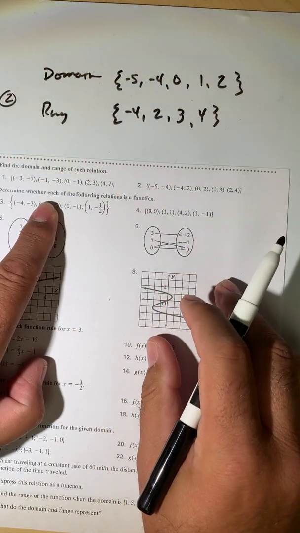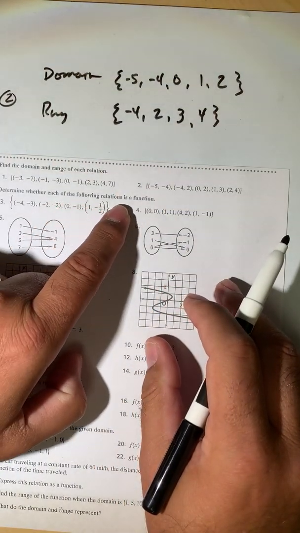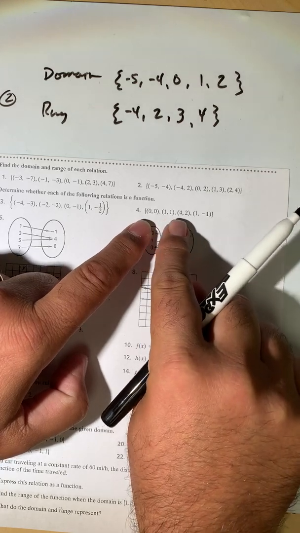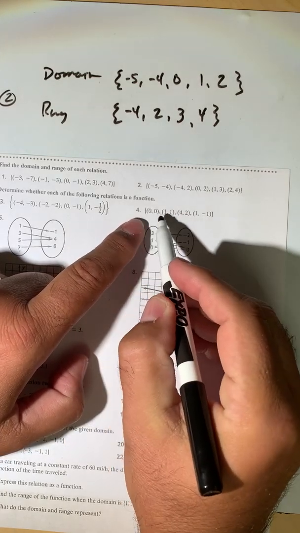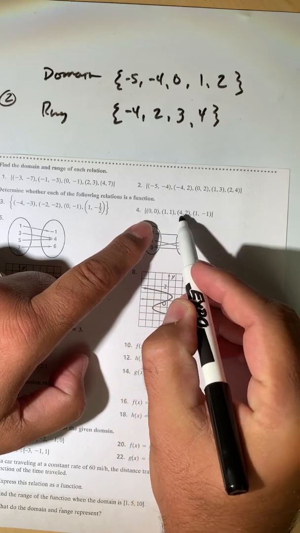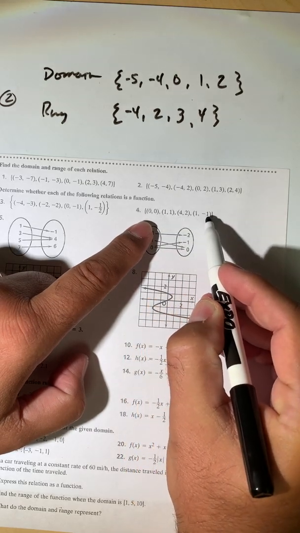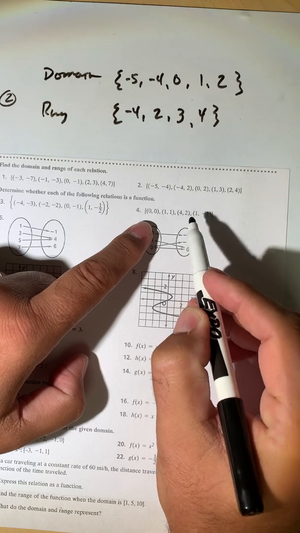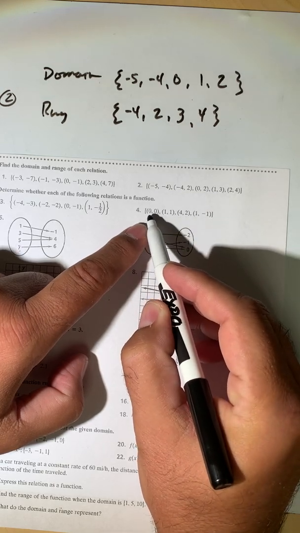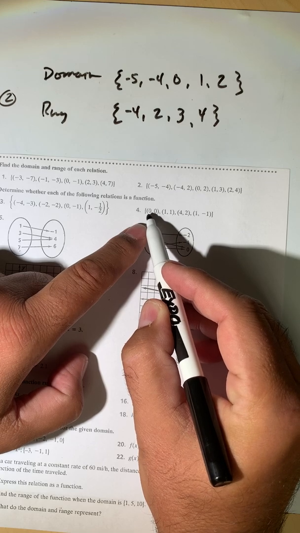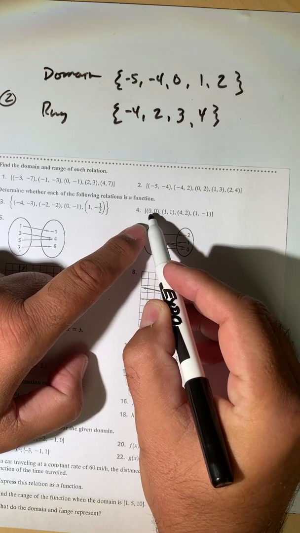Number 4 says, determine whether each of the following relations is a function. So here I've just got a set of ordered pairs of inputs and outputs, right? And so 0 gives me 0, 1 gives me 1, 4 gives me 2, and 1 gives me -1. So remember, the definition of a function says it's a relationship where for each input, or for each element of the domain, it gets paired with one and only one element of the range.